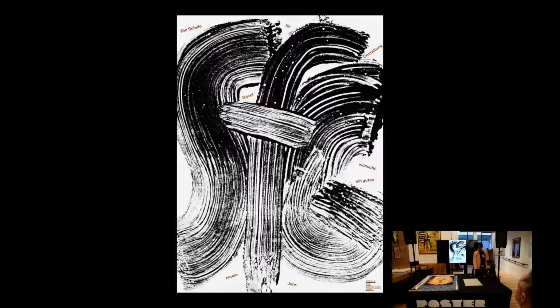SFG is Schule für Gestaltung Basel, Basel School of Design, and I think in 2018 or so, they asked me if I could make a New Year's card poster for them. So what is the most basic idea of such a famous school of design, or what's the most basic idea of design?